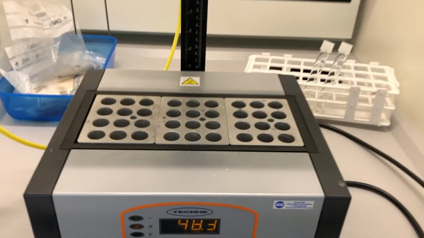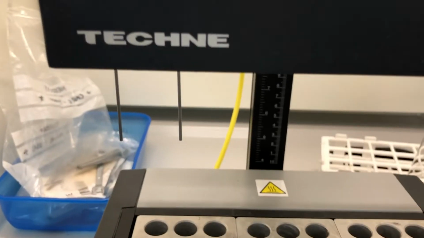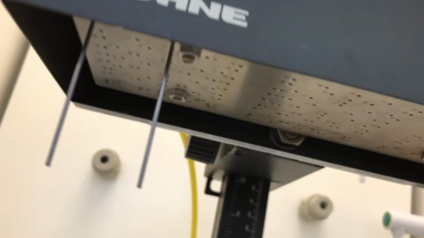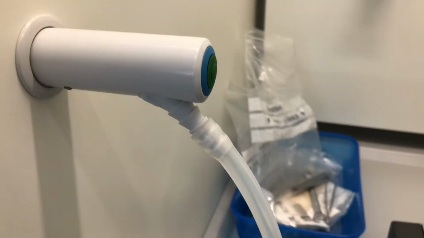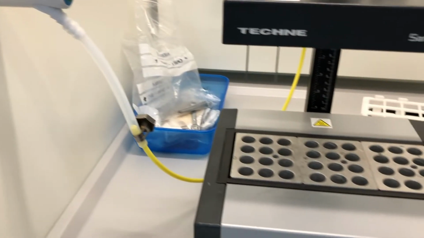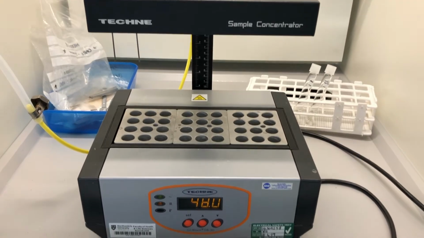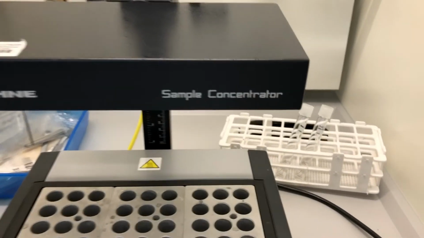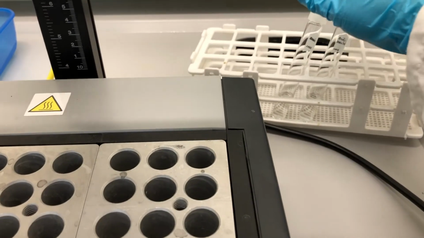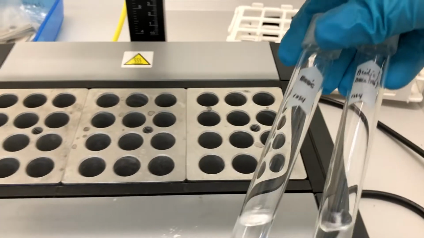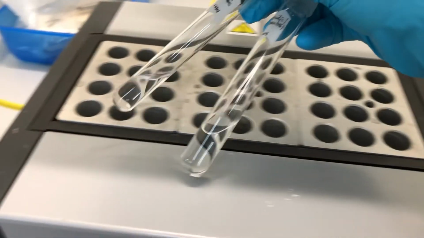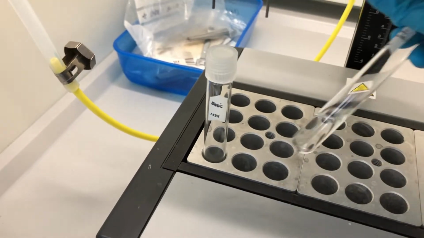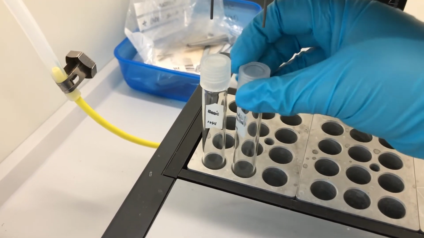Now what we've got here is a sample concentrator, and you will see here that we've got two little spikes that have come from the top. They allow nitrogen gas to pass through the little spikes and down into the test tube. The bottom part is heated, so the test tubes are in a heater, which in this case is set to 50 degrees C.